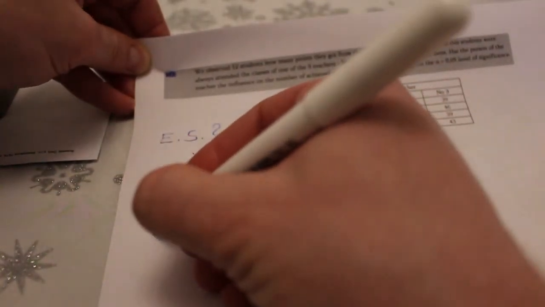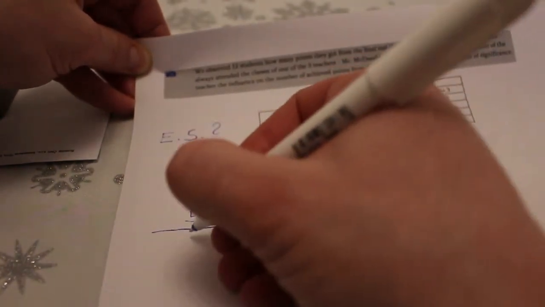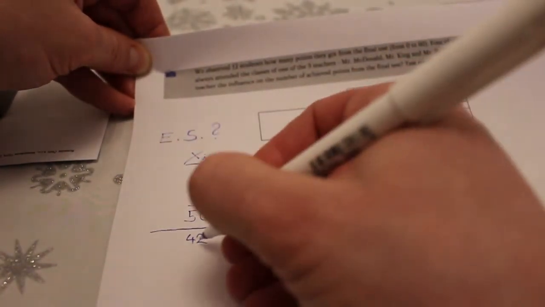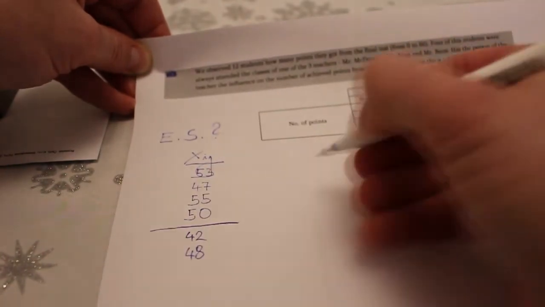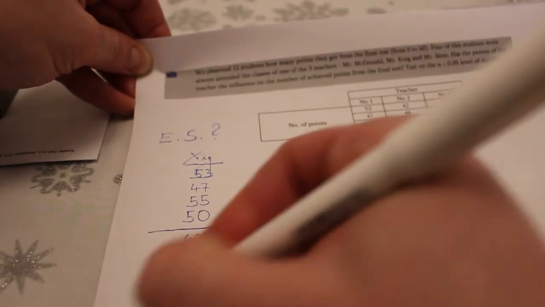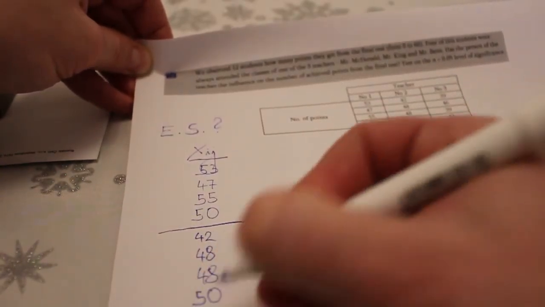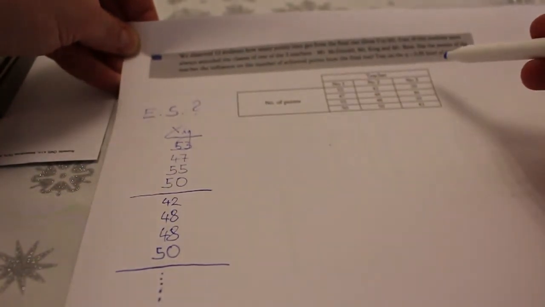After that, the values for Mr. King: 42, 48, 48, and 50. And after that we had the values for Mr. Benz.